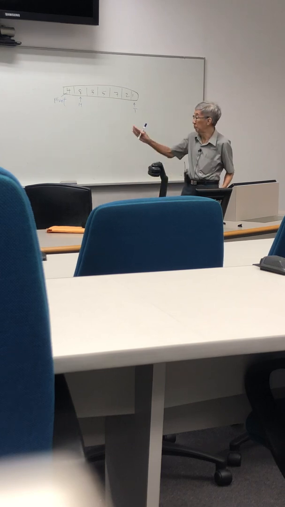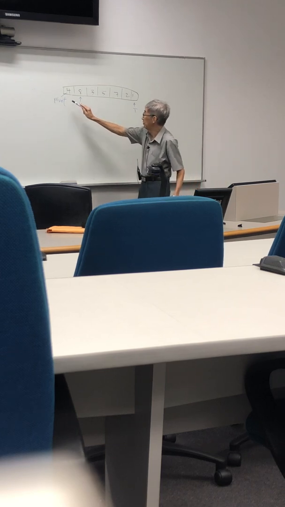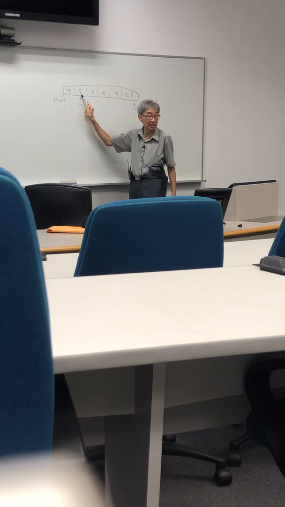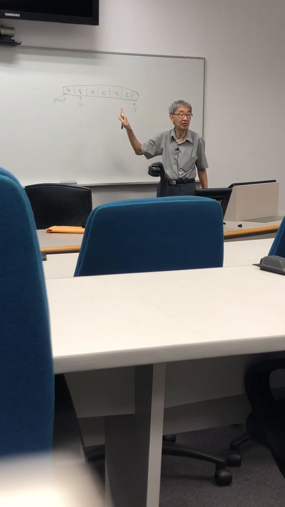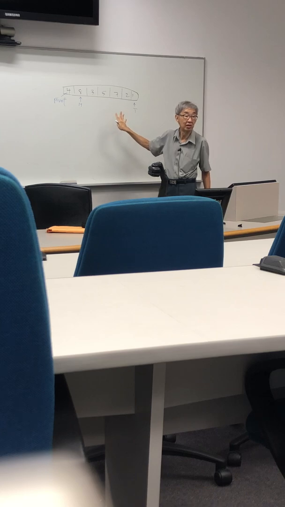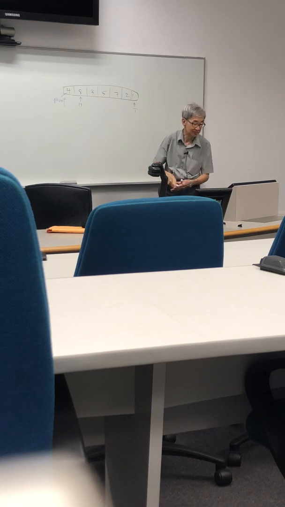That means move the head pointer to the right. Compare pivot with the head. Is pivot larger than the head now? No, it's not, right? So that means we don't move the head. Don't move the head one position to the right. So the head is untouched.